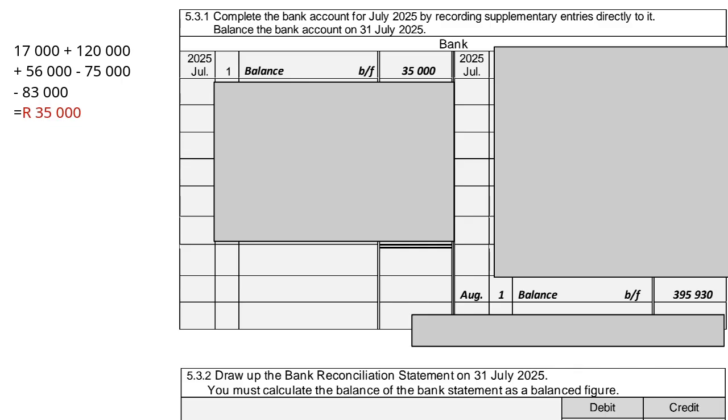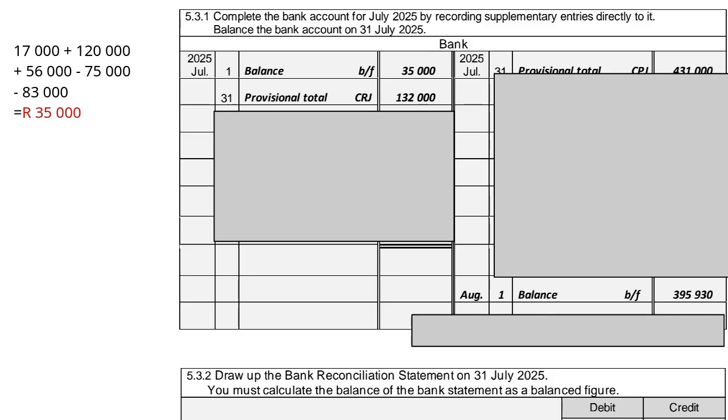Then we're going to enter our provisional totals. For our cash receipts journal, it was given as 132,000 Rand, and for our cash payments journal, it was given as 431,000 Rand. Now we are going to read information C to complete the bank account. So for information C, the bank statement for July 2025 shows the following entries which do not appear in the cash journals for July 2025.